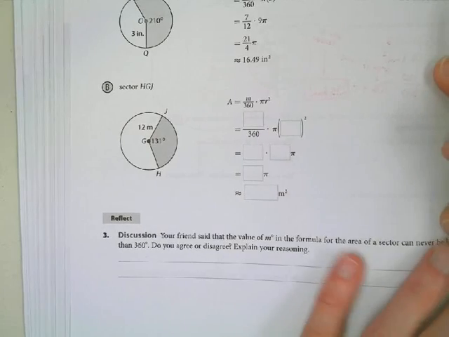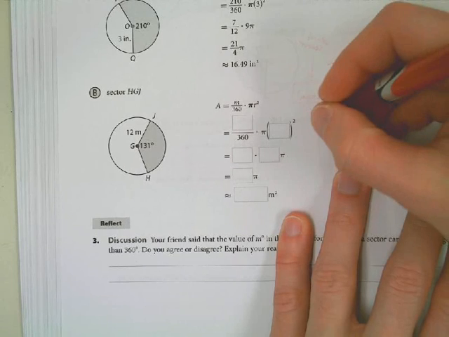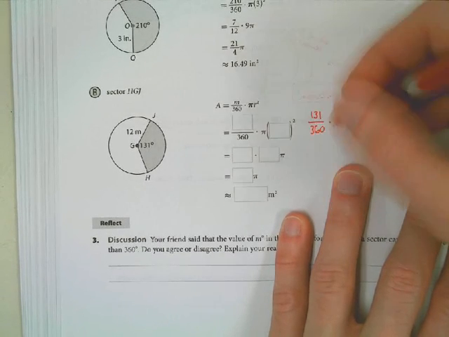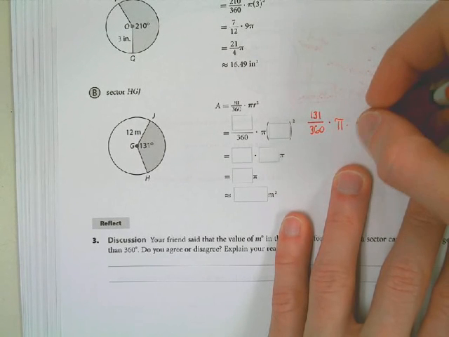131, exactly right. So we'll do 100, I'm going to do the work over here. I don't like using these boxes. They're just too much of a hassle. So 131 over 360 times, good, and then we do pi r squared. So pi, and then what's our radius here, Jaden? 12. Yep, you got it, 12 squared.